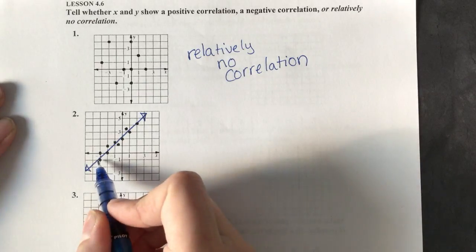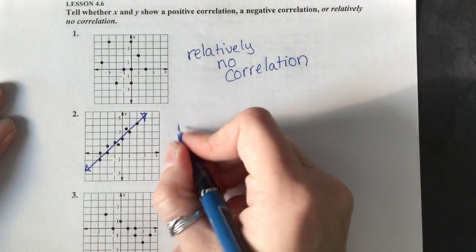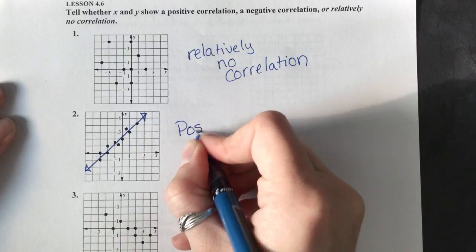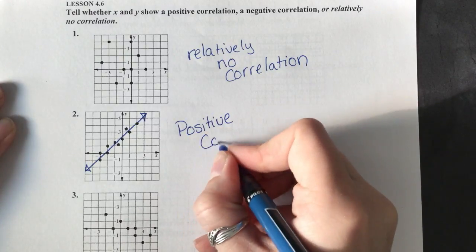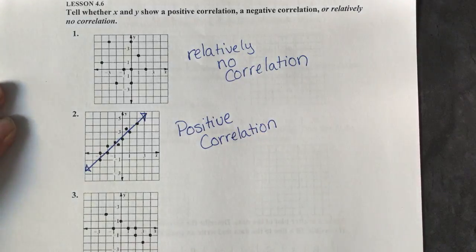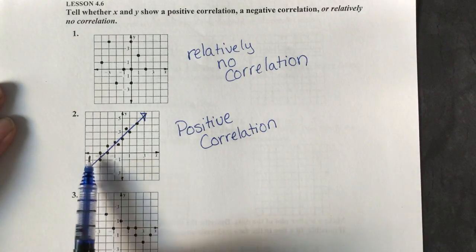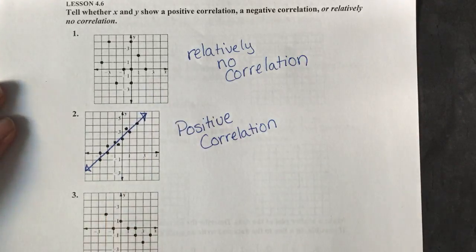Well, if I start here, I'd be counting up and forward, so that's a positive slope. So it's a positive correlation. As these values are going up, these values are also going up.